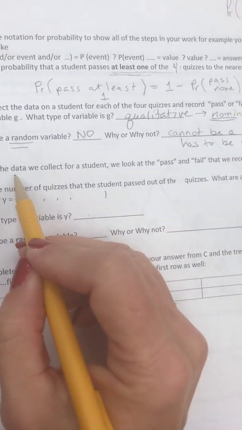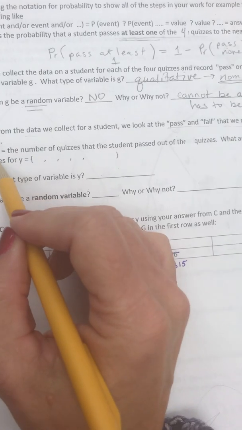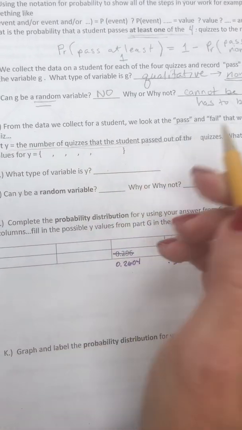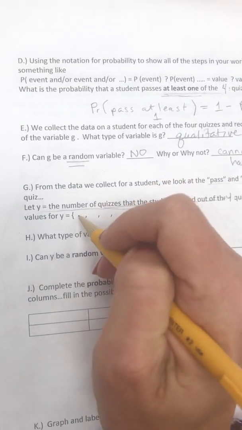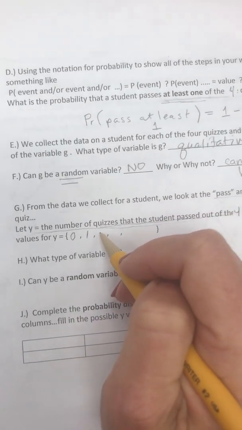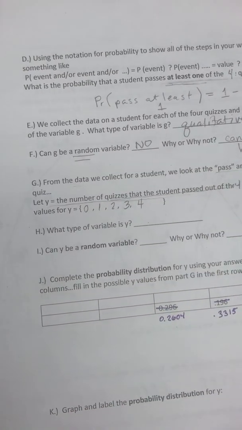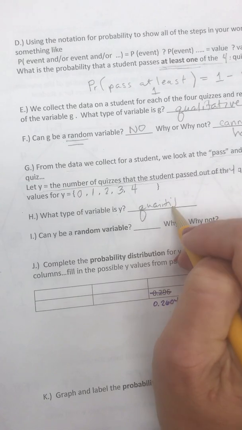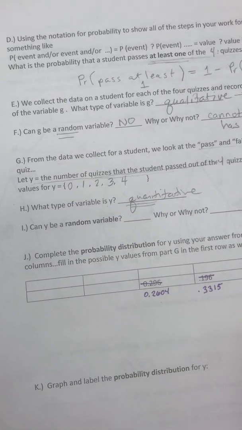Now we're going to look at the data we collect from the student. We've got pass or fail and record for each quiz the number of quizzes that they pass out of 4 quizzes. So a student could pass none, could pass 1 out of the 4, could pass 2, 3, or they could pass all 4. This is a quantitative variable, not qualitative, it's quantitative.